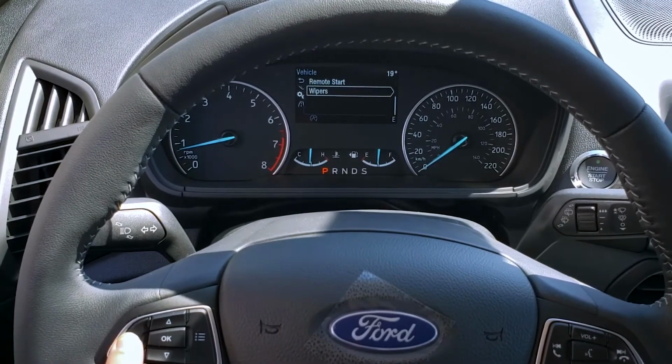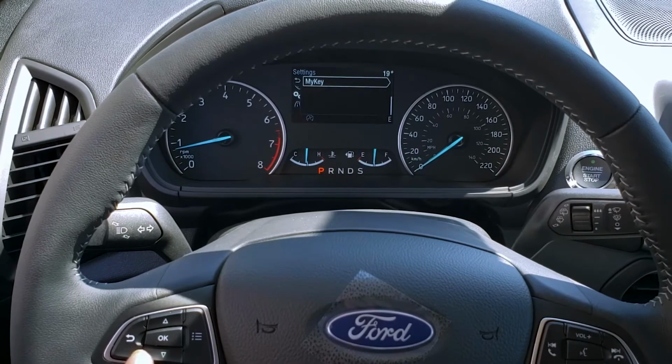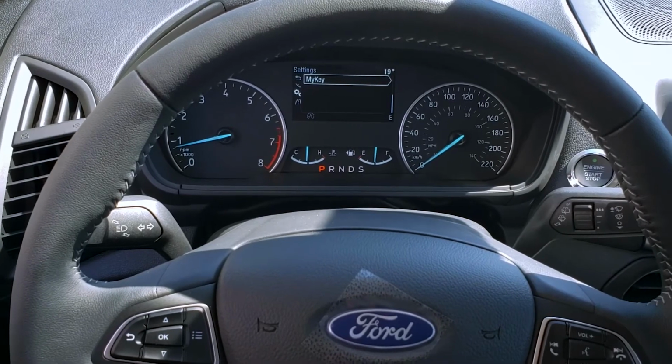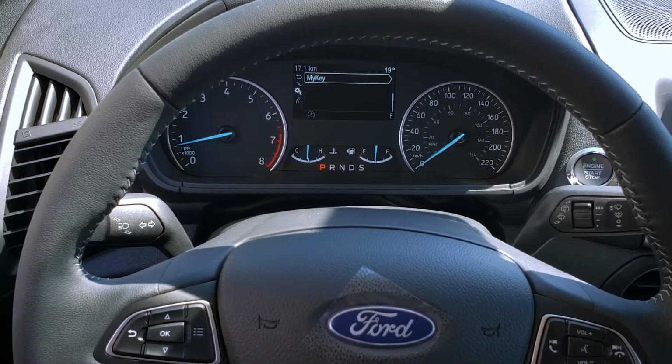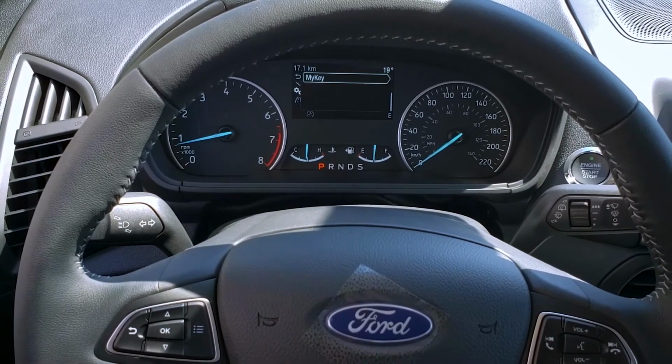And just jump back out here and back out again. And the last one is going to be MyKey. The MyKey allows you to set certain settings for the vehicle, and that's going to be things like the vehicle won't drive unless the seatbelt's on, the radio won't turn on past a certain volume, or if you want to have the speed limited to a certain amount as well.